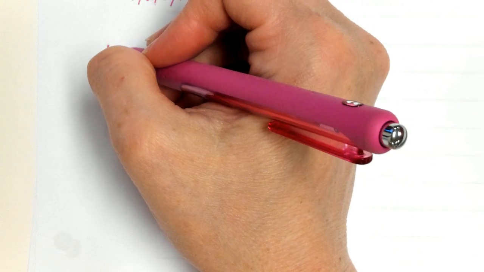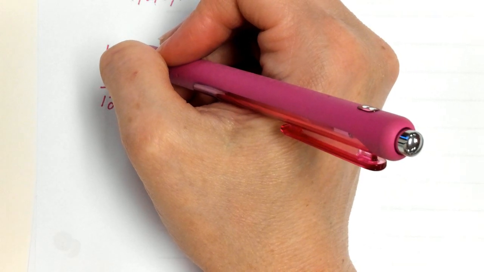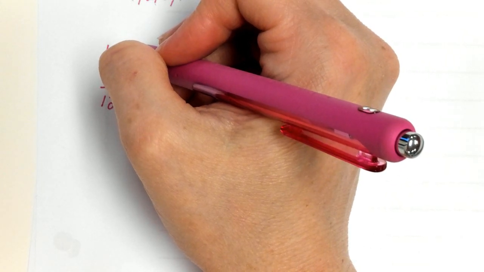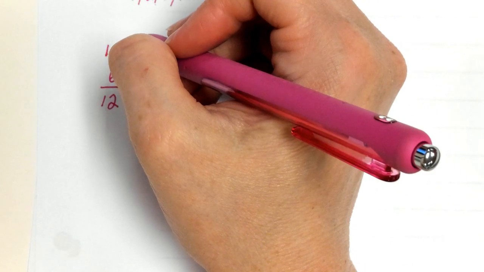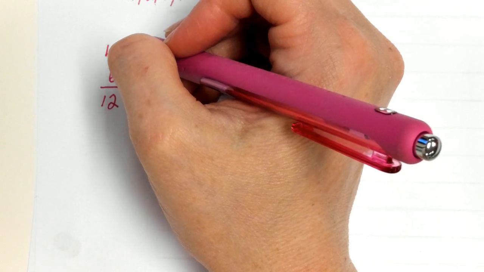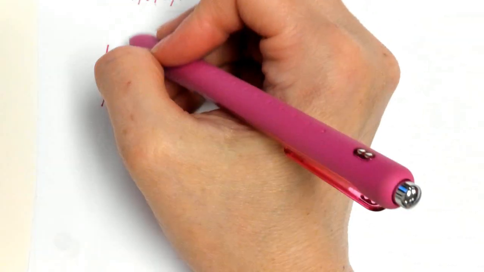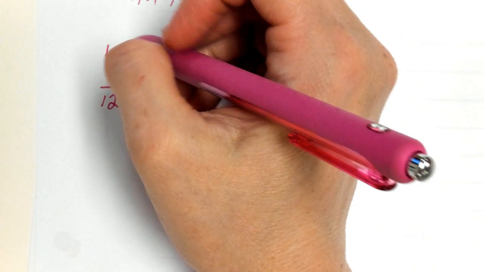Can I multiply 2 times anything to get 6? 2 times? Two times 4 is 8. So I count my 2's. 2 times 3. All right. So I have 1 times 6 and 2 times 3.